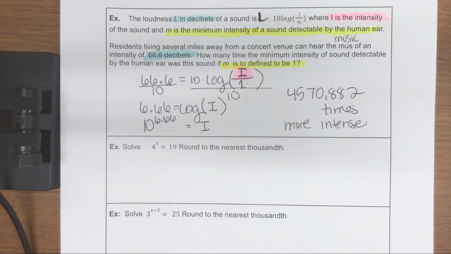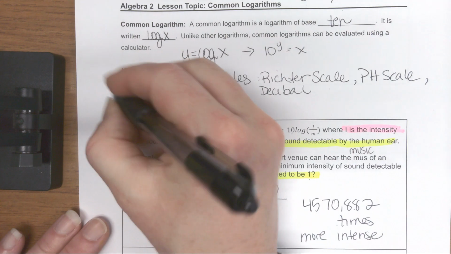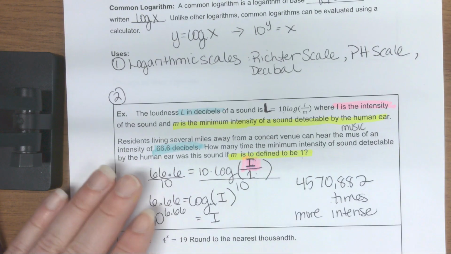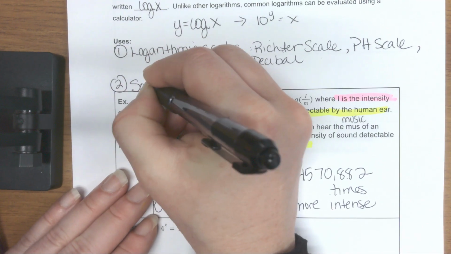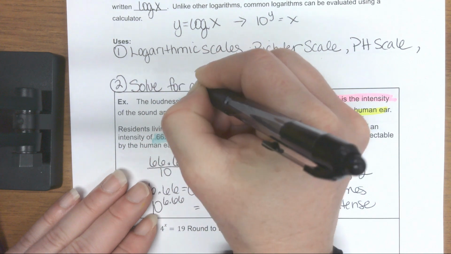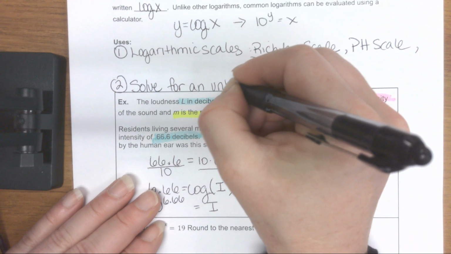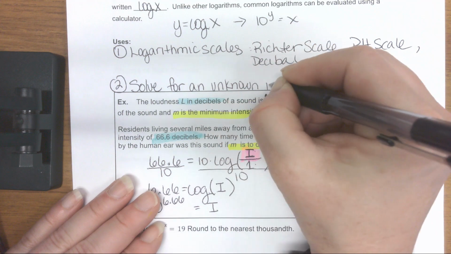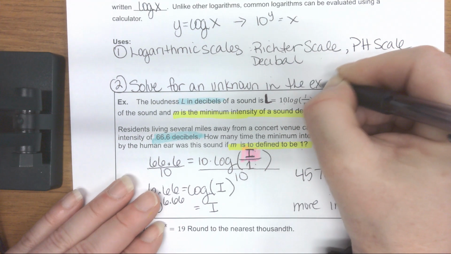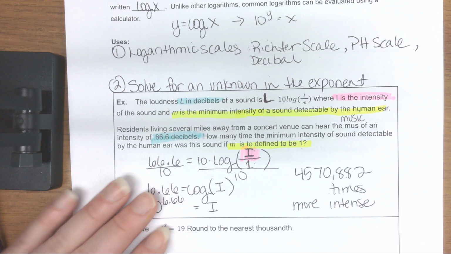Okay. All right, so one of the uses of the log base 10 is to deal with a logarithmic scale. The second use, I think the one that you're going to use more often, is to solve for an unknown in the exponent.